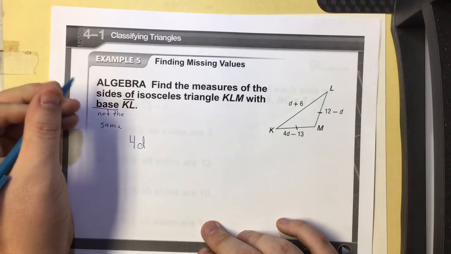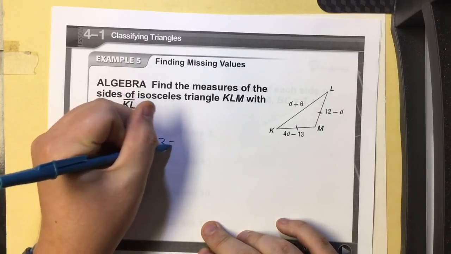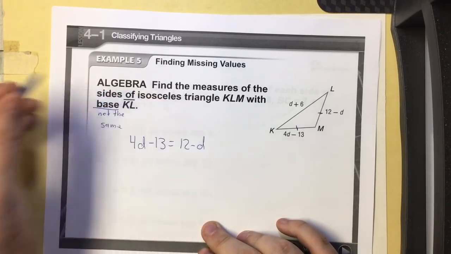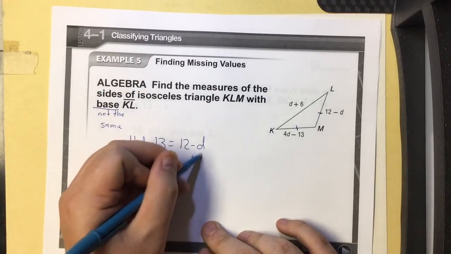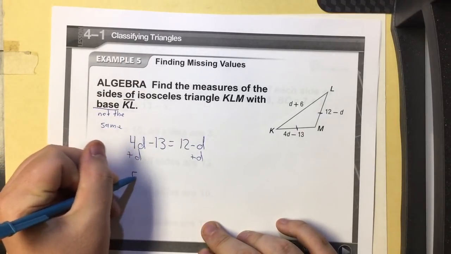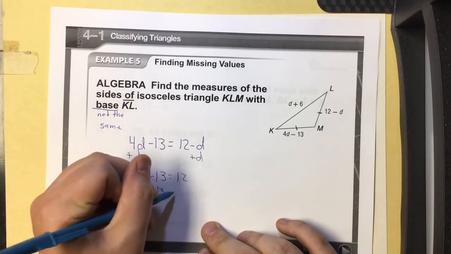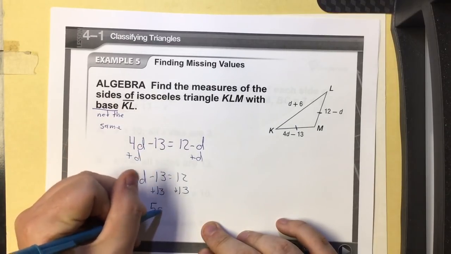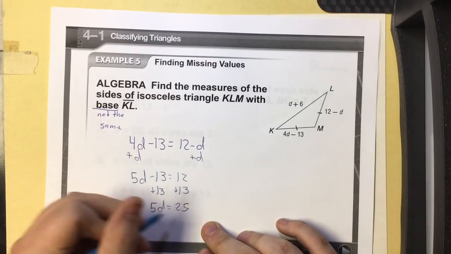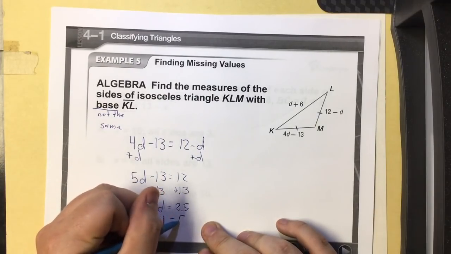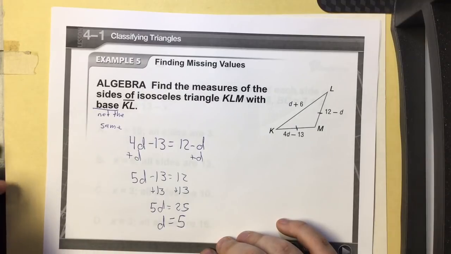So we can do 4D minus 13 equals 12 minus D. And now we just need to solve our algebra. Add D to both sides. 5D minus 13 equals 12. Add 13 to both sides. 5D equals 25. Divide by 5. And we have the fact that D is equal to 5.